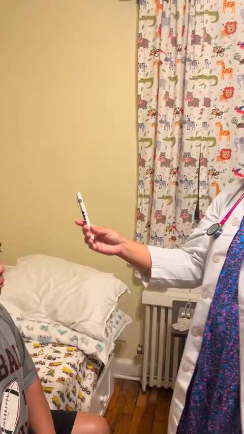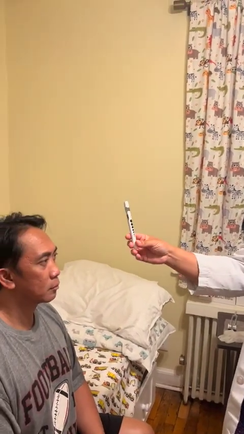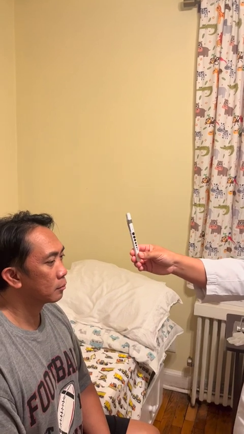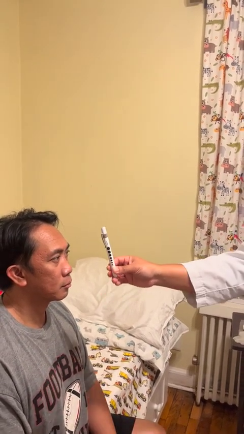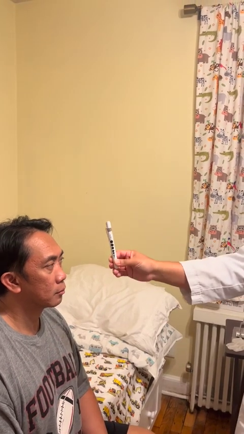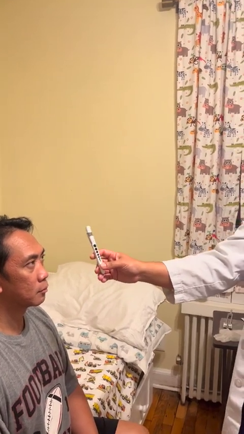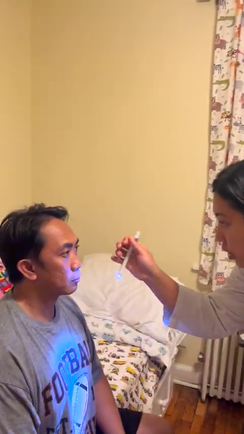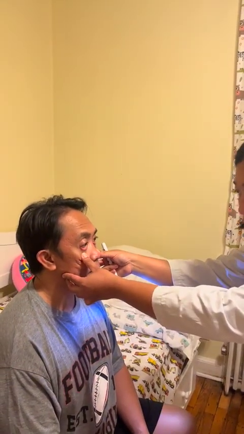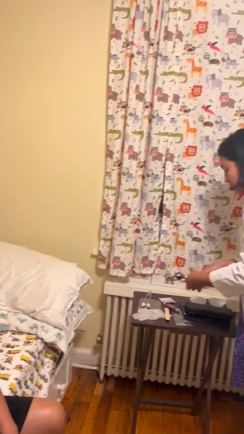I will do the 6 cardinal gazes. Follow my pen light using your eye gaze only, not your head. No problems. Then I will proceed with the inspection of the sclera, color, which is white, and conjunctiva, which is clear, no discharges as well. Looking for conjunctivitis. Then I will do the ophthalmoscopic exam.